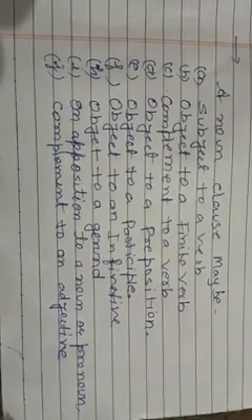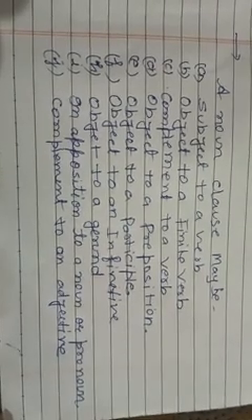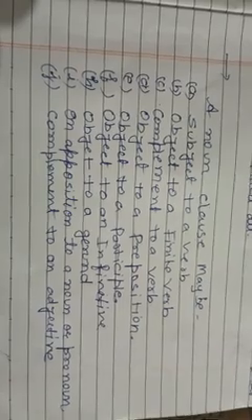A noun clause also works as an object to a preposition. Object to a participle: a noun clause also works as an object to a participle. Next, object to an infinitive: a noun clause also works as an object to an infinitive. Object to a gerund: a noun clause also works as an object to a gerund.